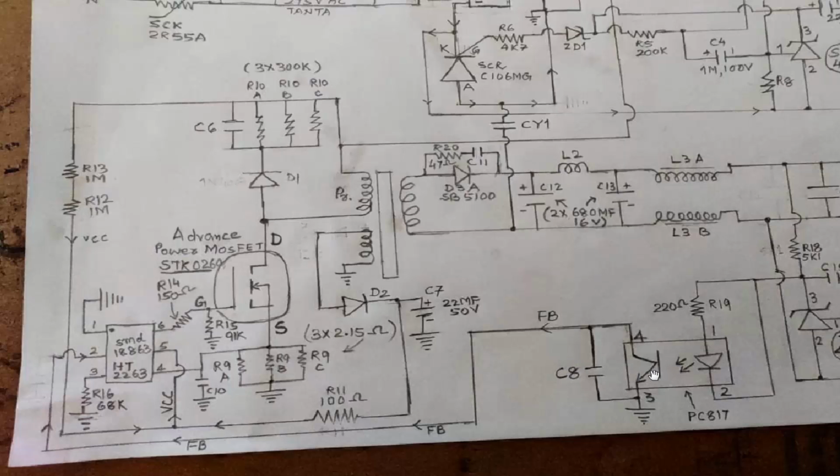These ripples will be translated into varying light, and varying light will change this resistor as a varying resistor. So this varying ground, depending upon the amount of ripples, will apply to pin number 2.